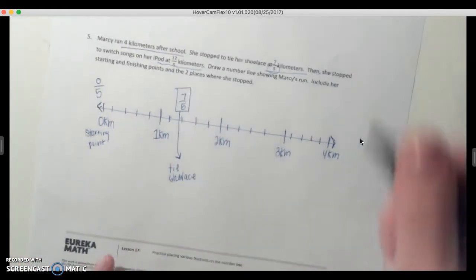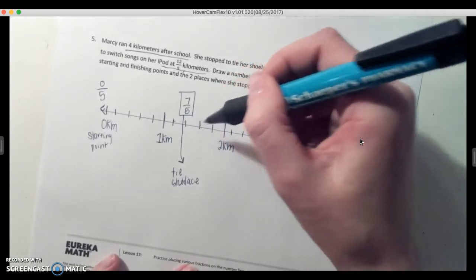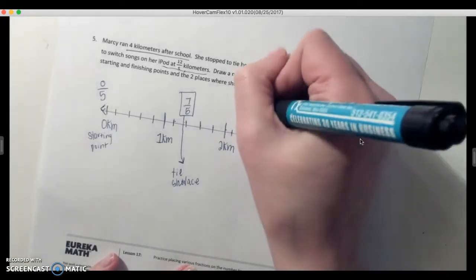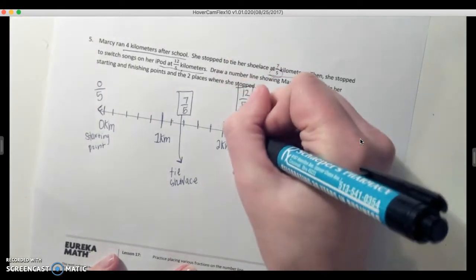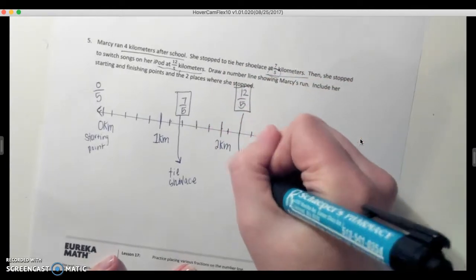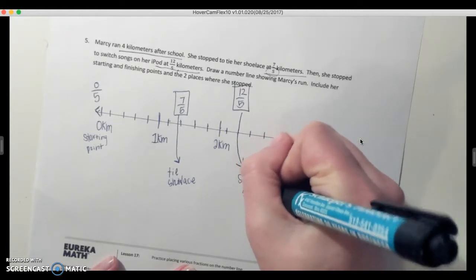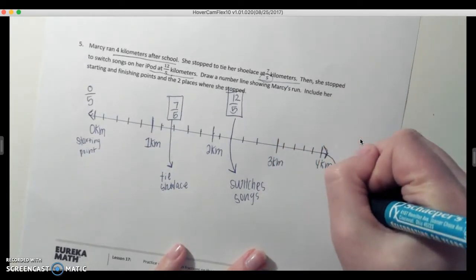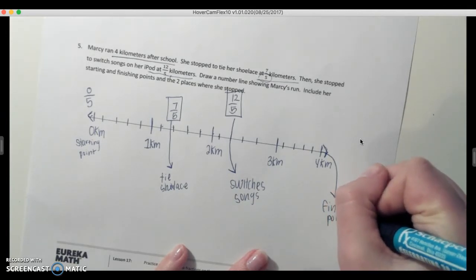And then at 12 fifths, remember she switched songs on her iPod. So this was 7, 8 fifths, 9 fifths, 10 fifths, 11 fifths, 12 fifths. And then she switches songs. And then remember to mark that 4 kilometers is your finish point. All right, and you can get started on your practice.